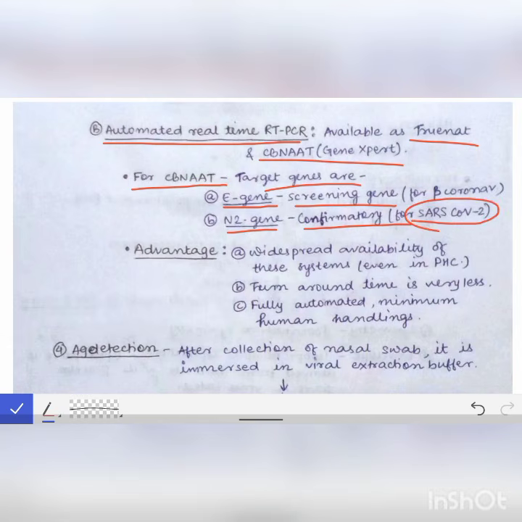Screening means if the E gene is detected, that only means that the virus belongs to the beta coronavirus genus, but does not confirm the SARS-CoV-2. For confirming the SARS-CoV-2, we have to detect the N2 gene. So once the N2 gene, which is the confirmatory gene, is detected, that means it is the SARS-CoV-2 virus.